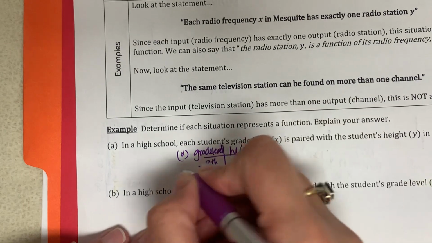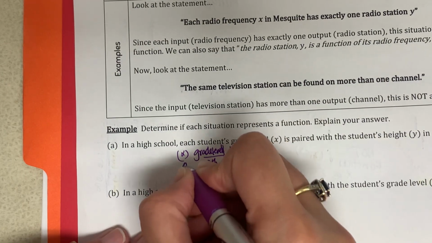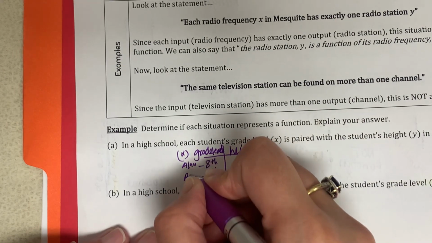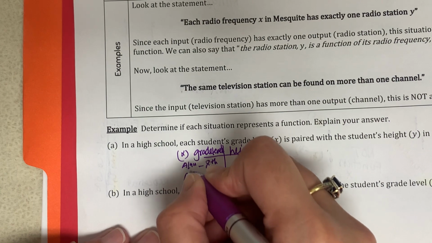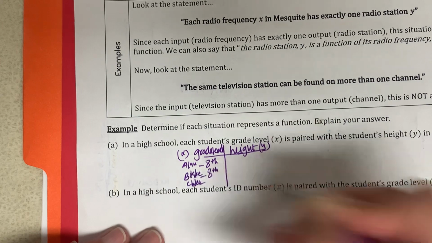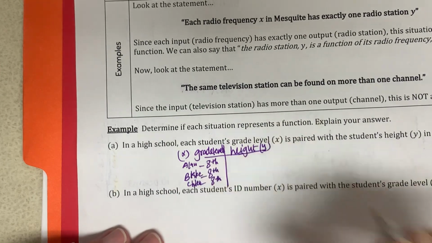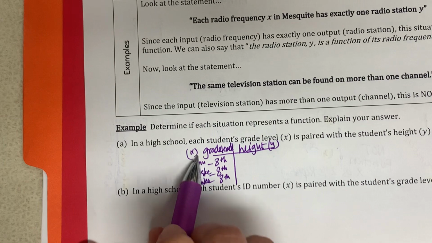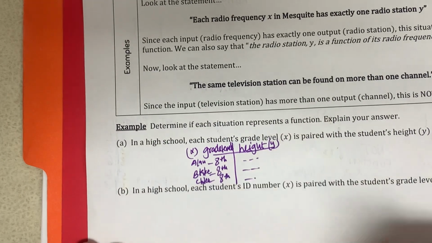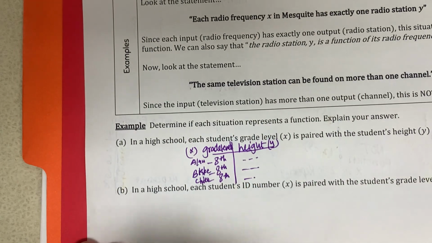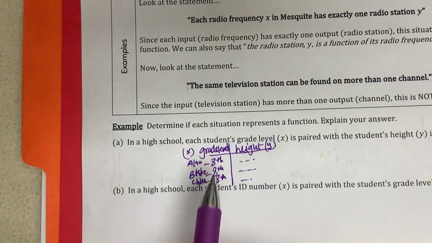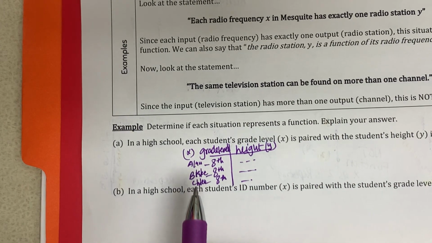So I can have some names over here, such as A, B, C, these are your names, or Alan, Blake, C for Chloe, any random names. I'm measuring your height, you all are in the 8th grade. Your height could be whatever, 4 feet, 5 feet. But if you notice, your grade level is the same.